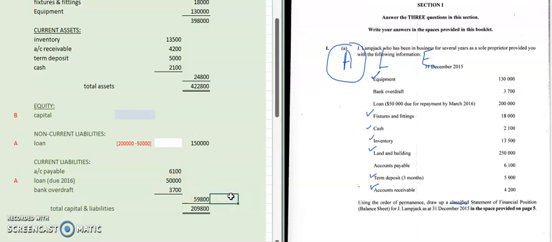All right, so we'll notice that the total capital and liabilities, these added together, must be equal to the assets in order for this presentation to be correct. And right now I only have 209,800 as my total capital and liabilities, and that is because I don't have the capital as yet. So I'm going to have to work out the capital, right?